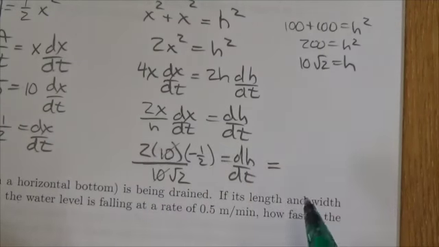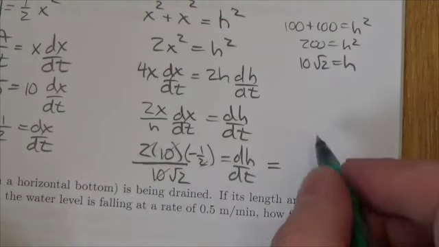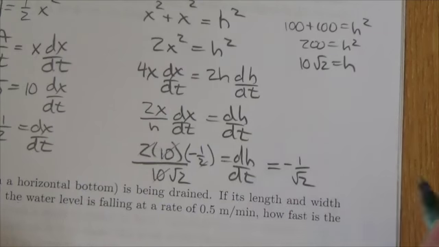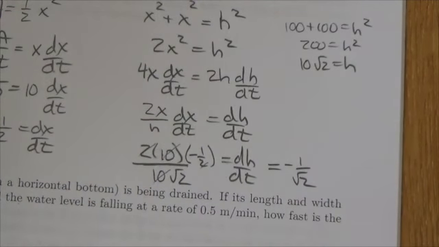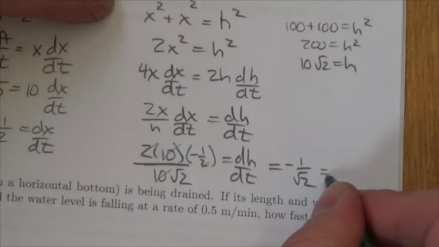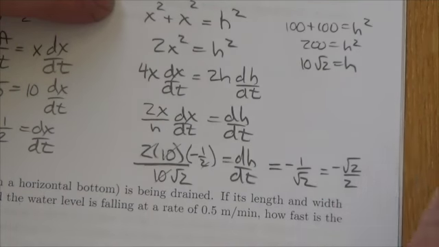And I will simplify this on the other side here. Notice that the 10s will cancel. Actually, the 2s will cancel. I'm left with -1 over root 2. And I would say centimeters per second. Now, you might be required to rationalize that to get -root 2 over 2 centimeters per second.